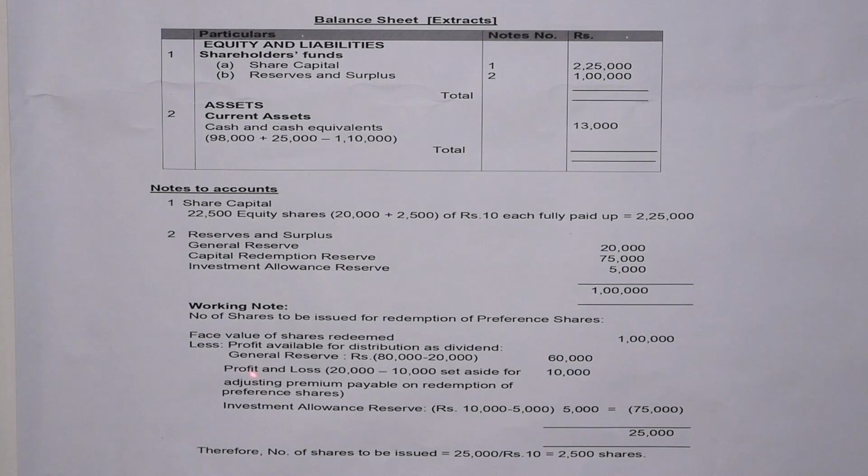Next is profit and loss 20,000 minus 10,000 premium. How do we get 10,000 premium? 1 lakh rupees into 10% premium is equal to rupees 10,000, set aside for adjusting premium payable on redemption of preference share. So 20,000 minus 10,000 is equal to rupees 10,000.